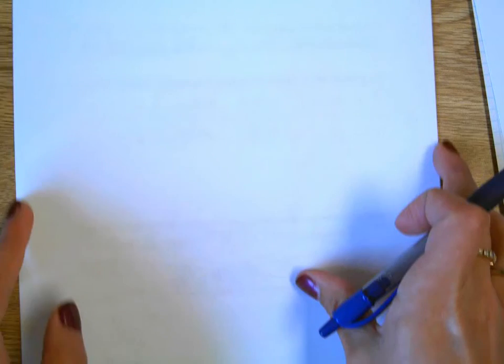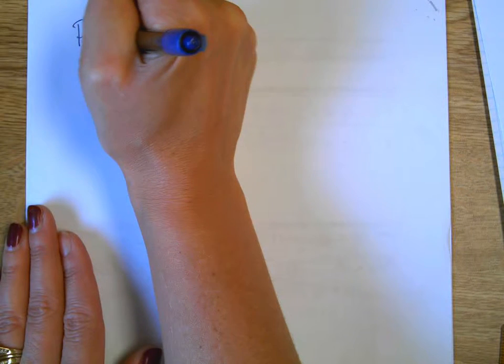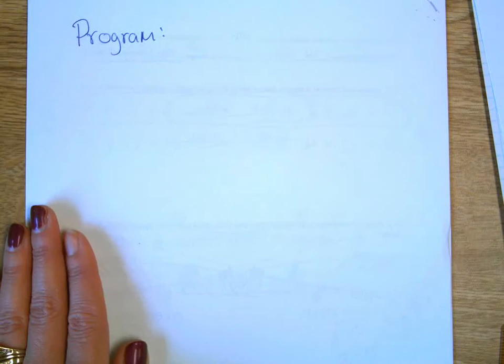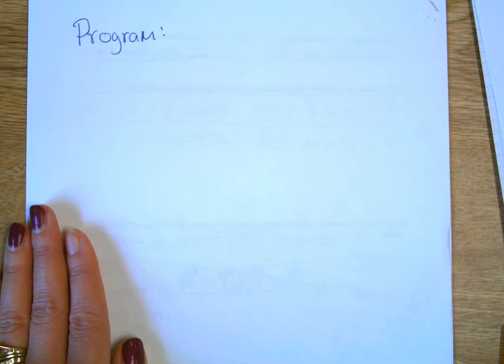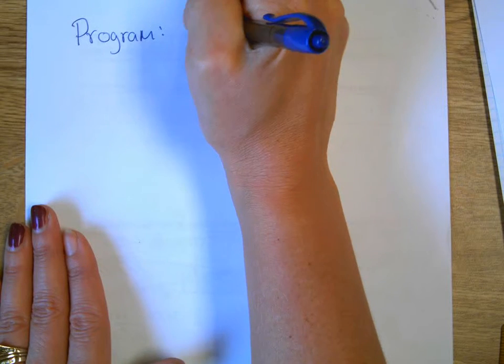All right, so now let's try program 1. The program for these two small samples, any guesses on the program name? Considering the last one was 2SAMP Z-test. 2SAMP T-test.